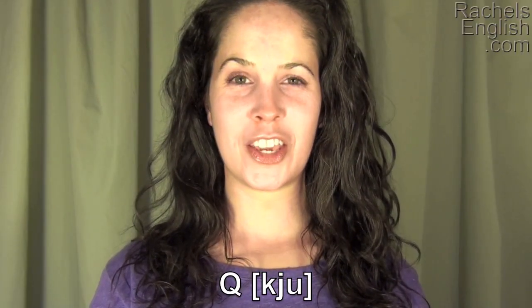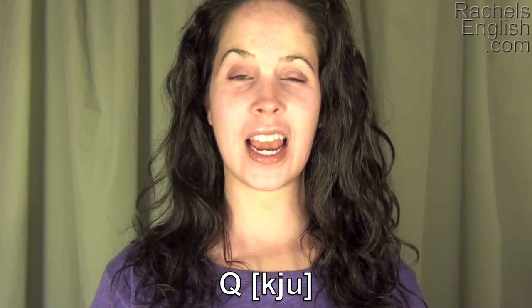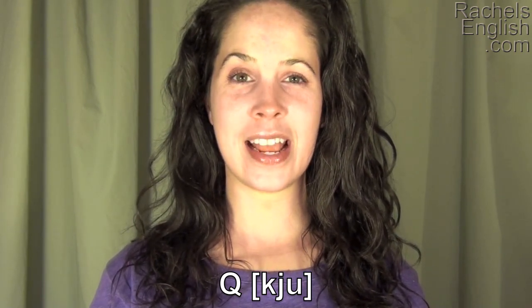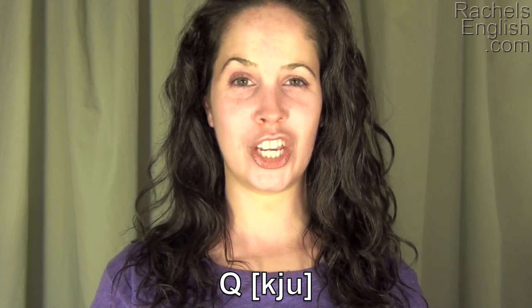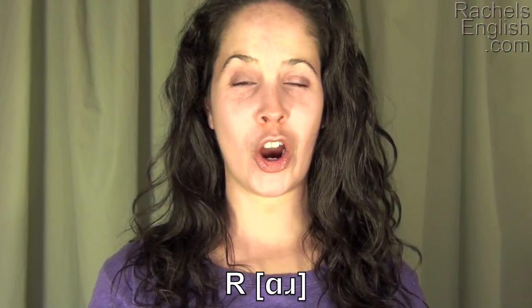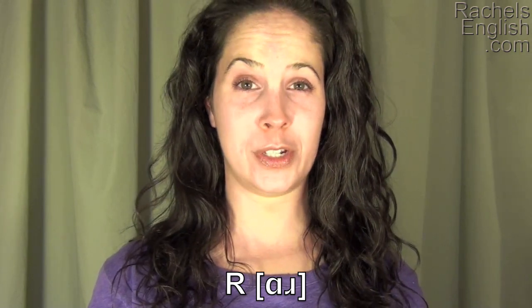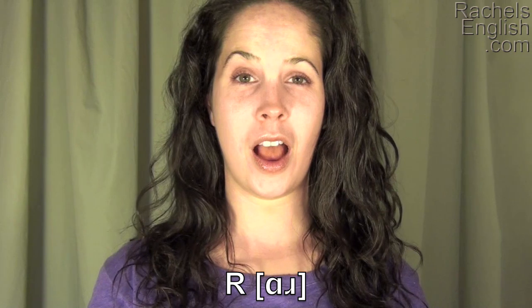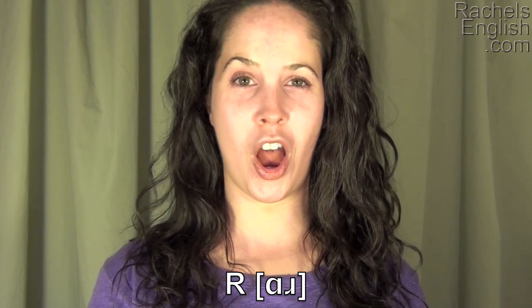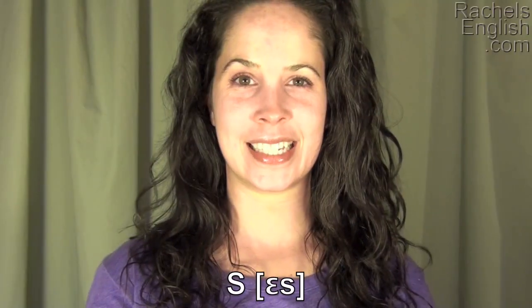Q. Q begins with the unvoiced K sound and then has the U as in few diphthong. R. R begins with the ah as in father sound and then moves immediately into the R consonant sound.